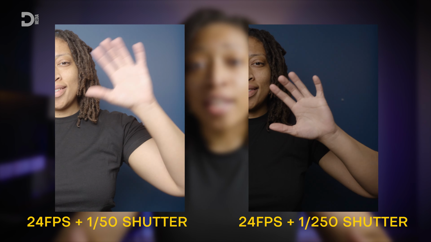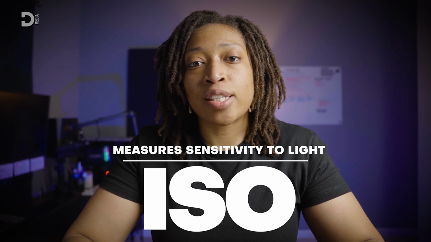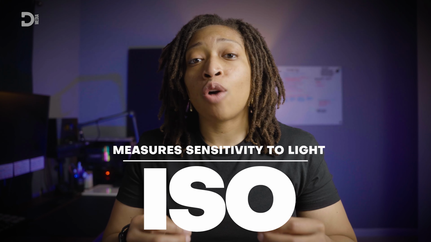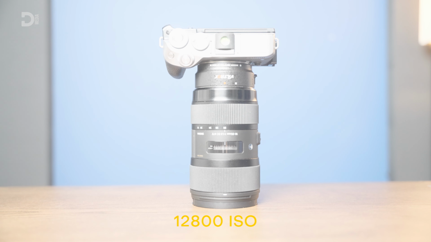It is also worth noting that the higher your shutter speed, the darker your image. The lower your shutter speed, the brighter your image. The last leg of this exposure triangle is your ISO. Now, your ISO measures how sensitive your camera sensor is to light. So the higher this number is, the brighter your image will be, because the more sensitive your sensor is.